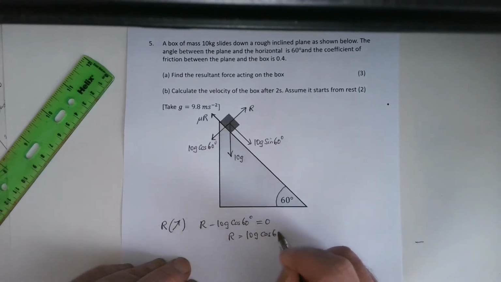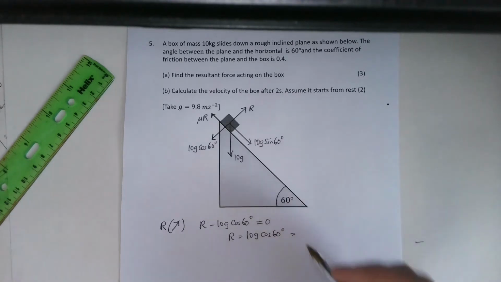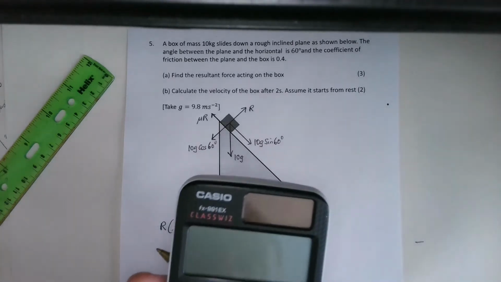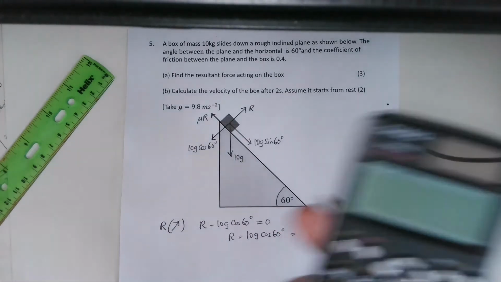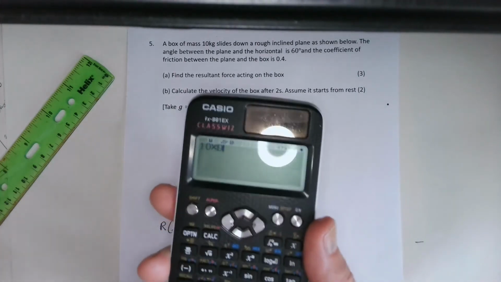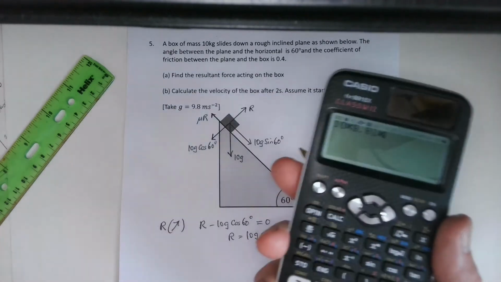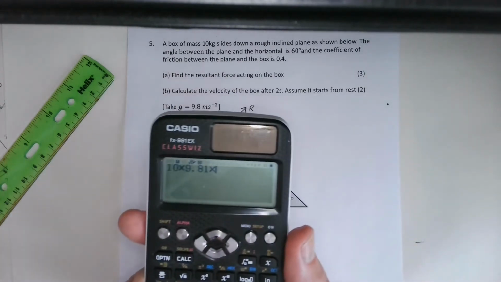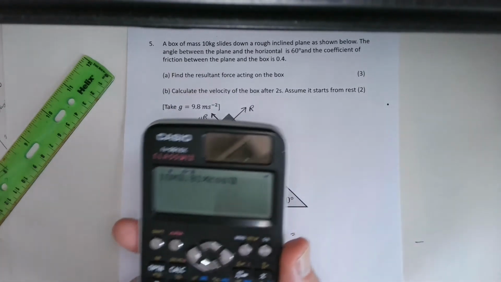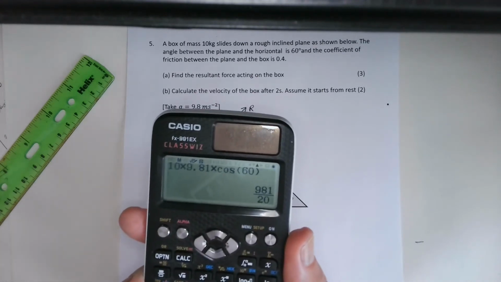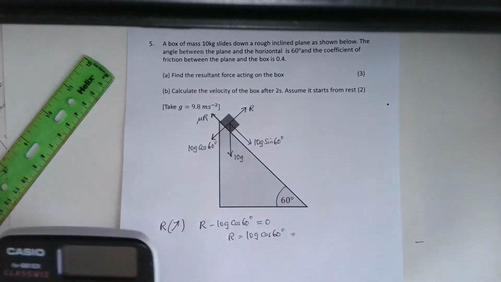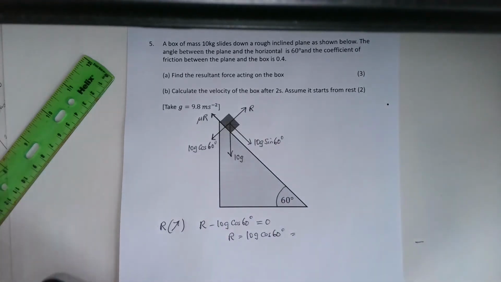Now you can see that we can solve this and immediately find that R equals 10g cosine 60 degrees. If I get my calculator out and check that it's in degrees, we have 10 times 9.81 times cosine 60, which is a half, isn't it? And we get 49.05 newtons.